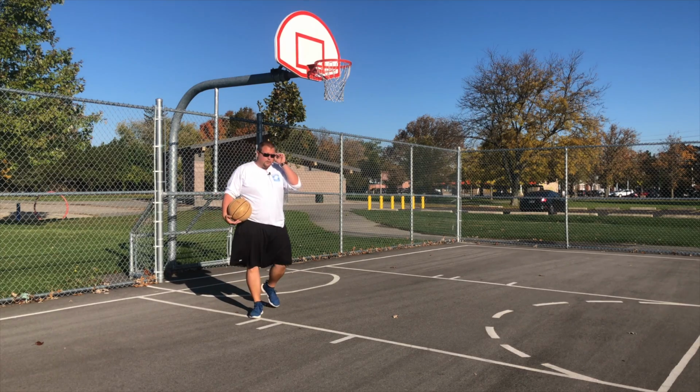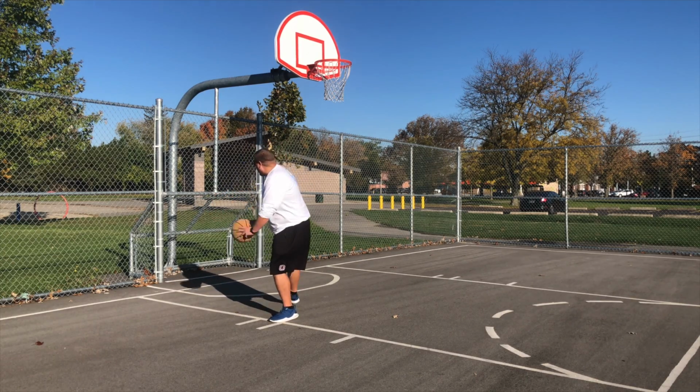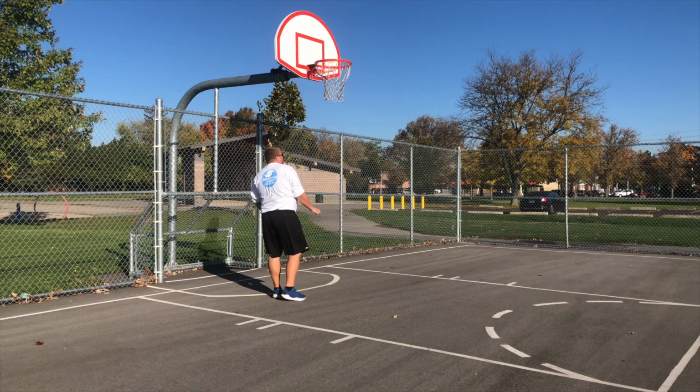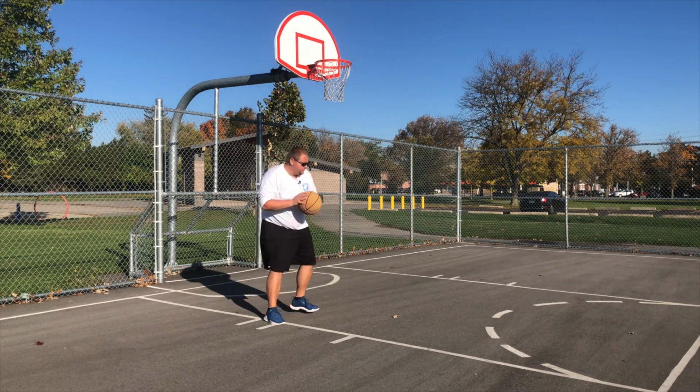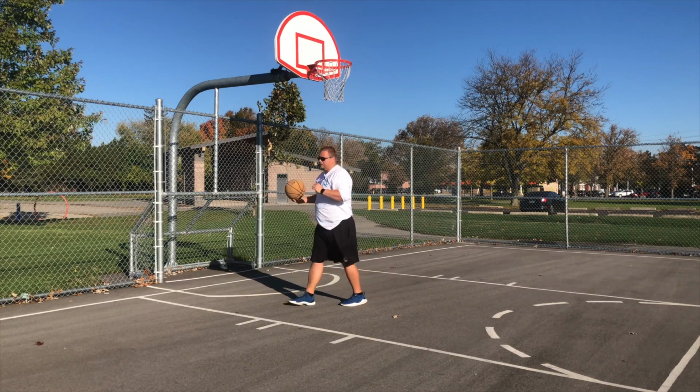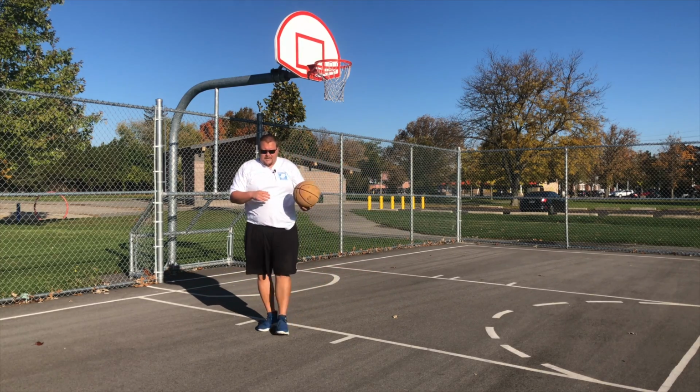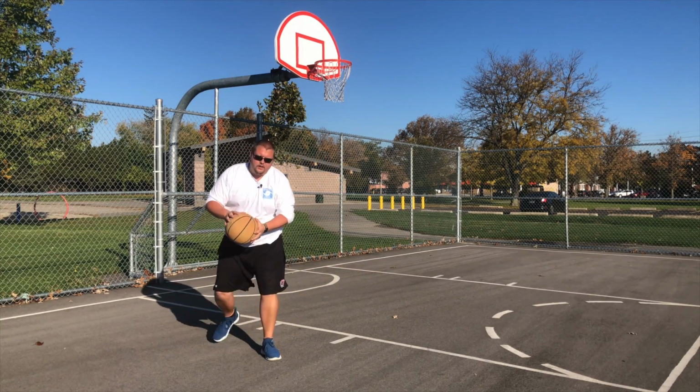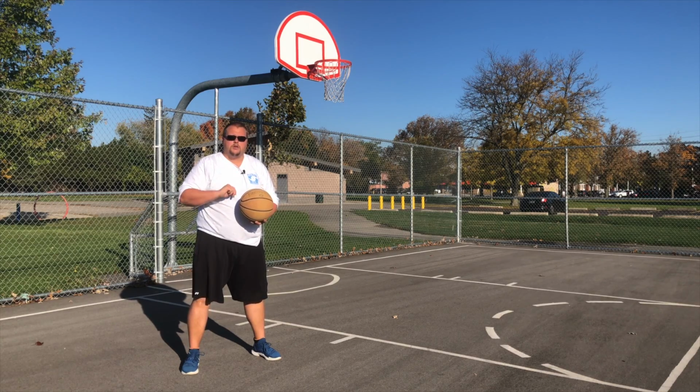Because when you're down here in the low post, you can do a drop step, but now you're underneath the rim. You can do a drop step towards the middle, but again, you're underneath the rim. So what you want to do is take a big step out when you receive that ball, again, showing a target where you want it.